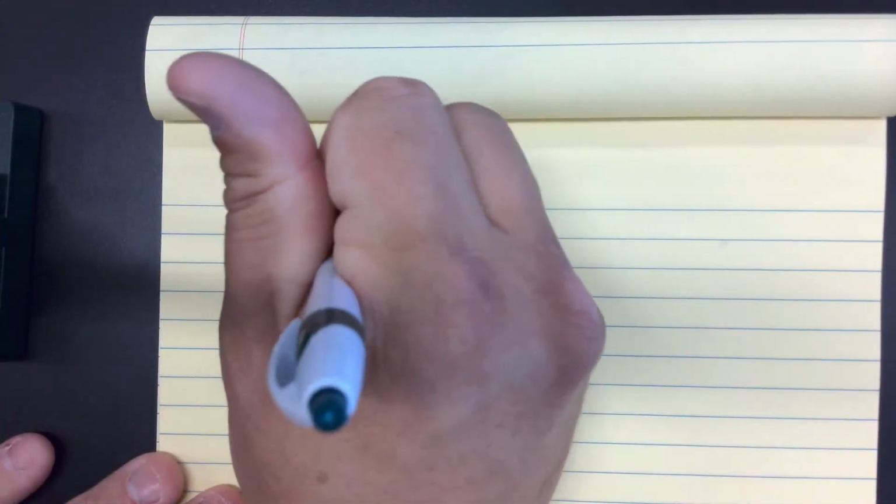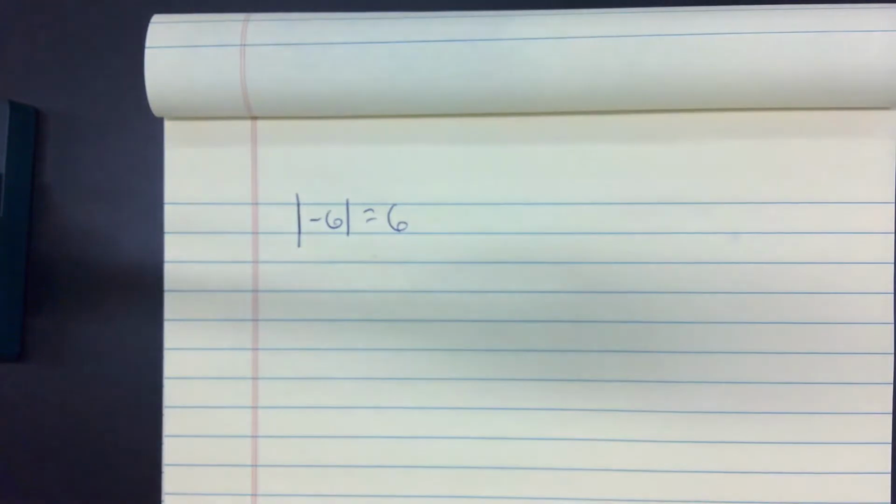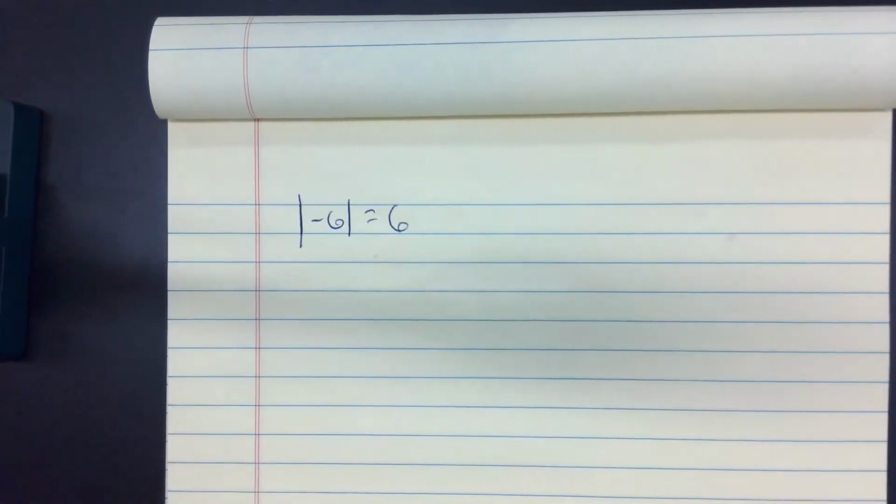All right. So, if I have the absolute value of -6, whenever something's inside of the absolute value, it changes a negative to a positive. So the absolute value of -6 is 6. Yes? Why do they even put the absolute value? Why don't they just put 6? Like, why do you need to know?